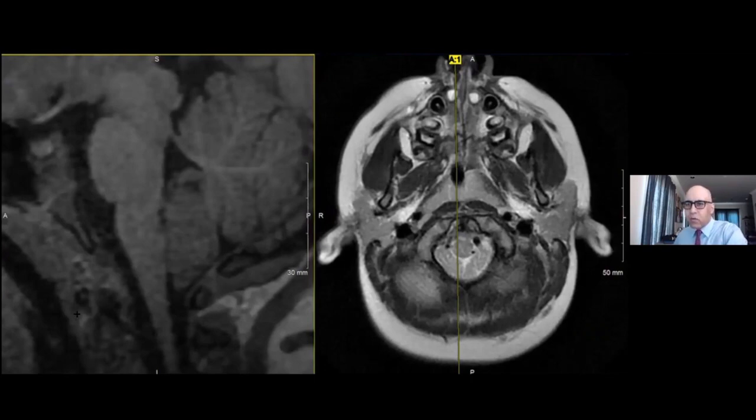And we find the basion, the inferior aspect of the clivus, in particular the basiocciput portion of the clivus, and the opisthion, a portion of the occipital bone representing the posterior margin of the foramen magnum. Drawing a line between the basion and opisthion, we can measure perpendicular to that the level of cerebellar tonsillar extent below the plane of the foramen magnum. And here, the cerebellar tonsils extend approximately 7 millimeters below the plane of the foramen magnum.